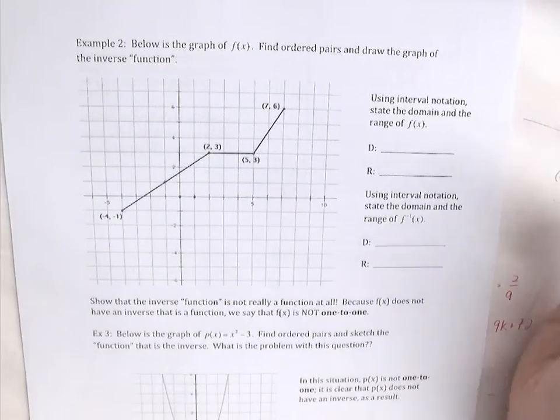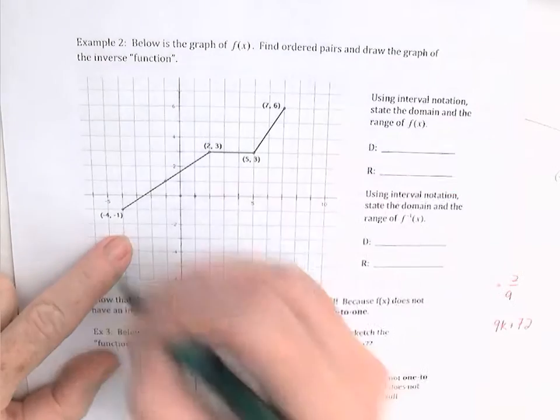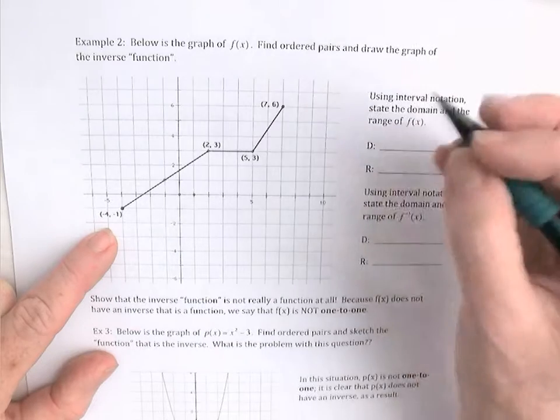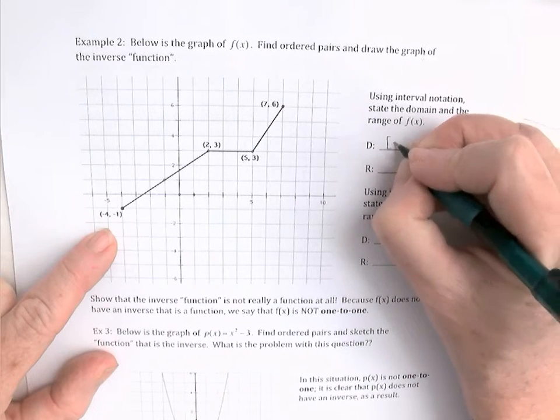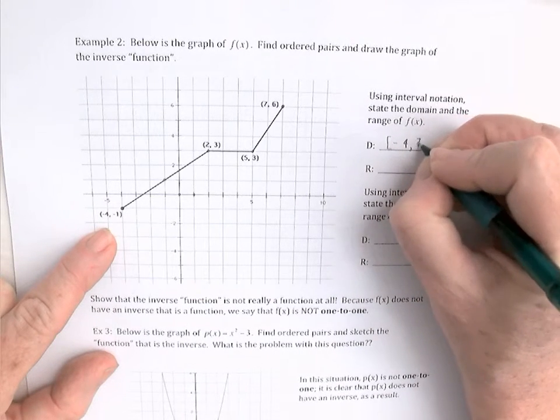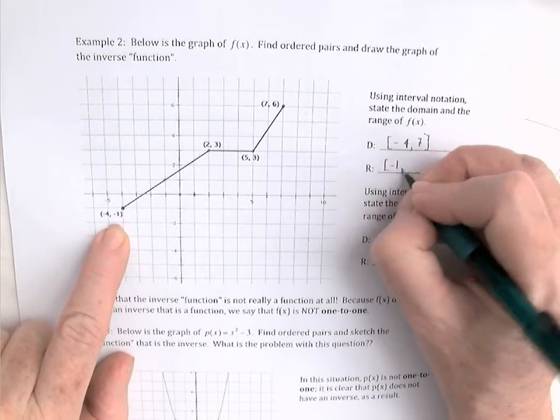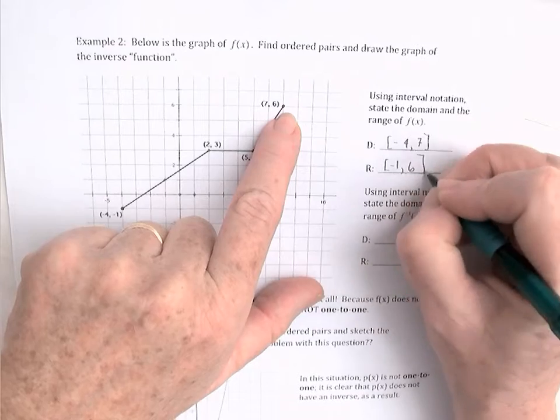Let's do the same thing for example 2. So the domain for f of x, it looks like our smallest x is negative 4, our largest x is 7. So the domain for this is negative 4 all the way up to x is equal to 7. The range goes from the smallest y value all the way up to the biggest y value.